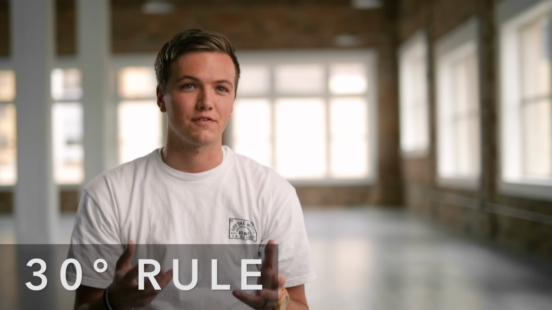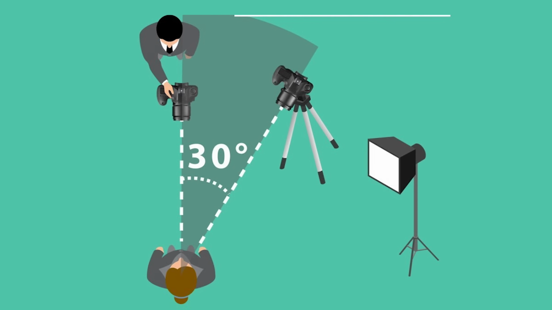And one thing to keep in mind with any clean cut is to use the 30-degree rule, which states that when you do make a clean cut, you usually want the second clip to have been shot from an angle of at least 30 degrees away from the first clip.